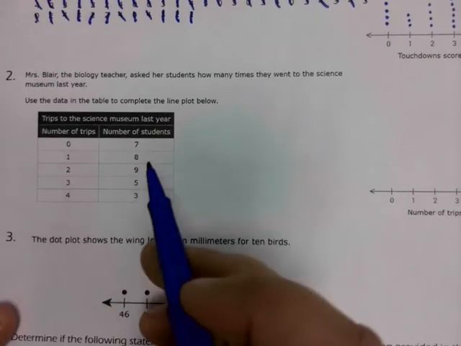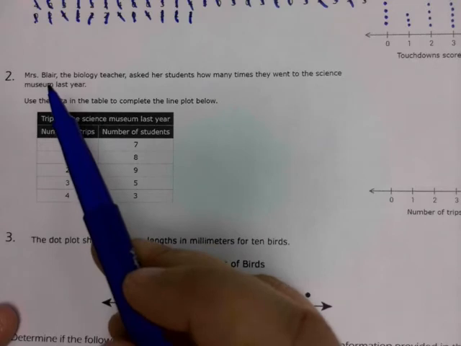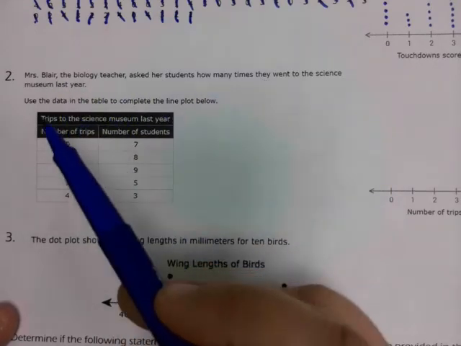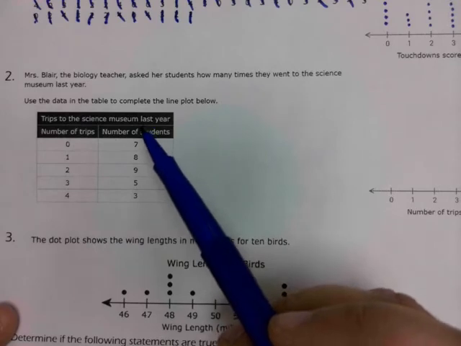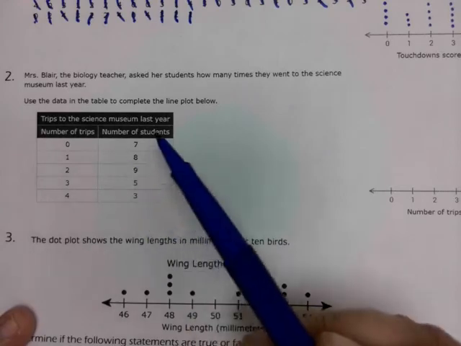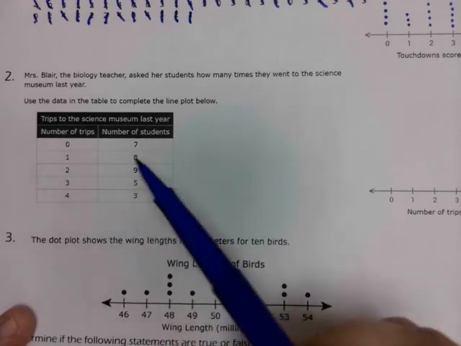All right, here is a little bit different. It says the biology teacher asked her students how many times they went to the science museum last year. Use the data in the table to complete the line plot. So this one's actually better because we don't have to count. We know that there were 7 for 0, 8 for 1, and so on.